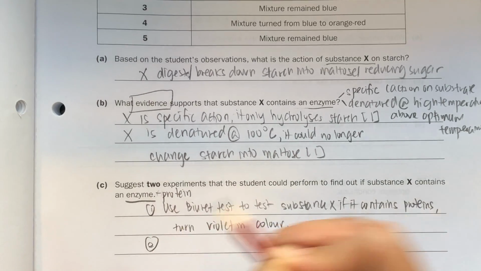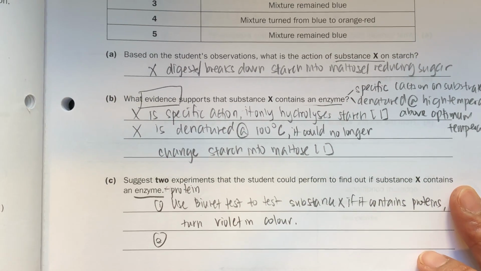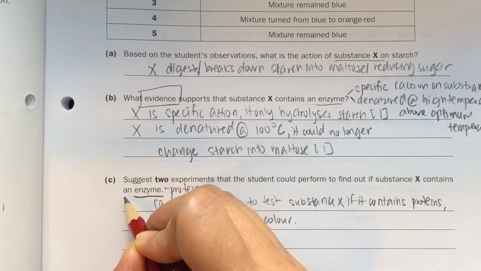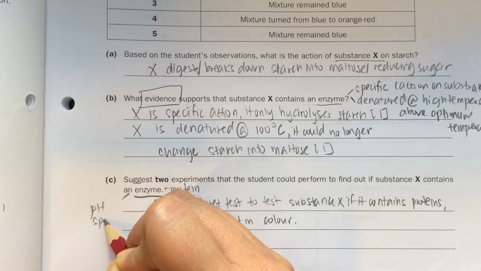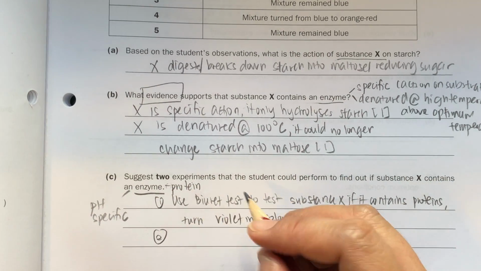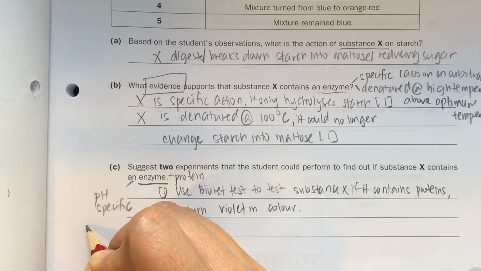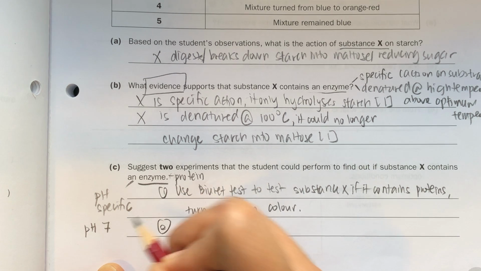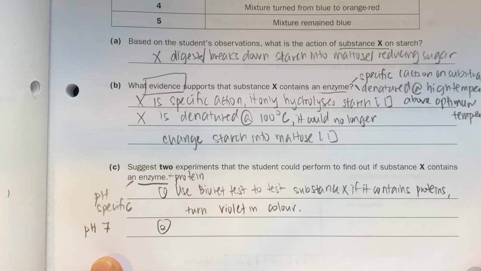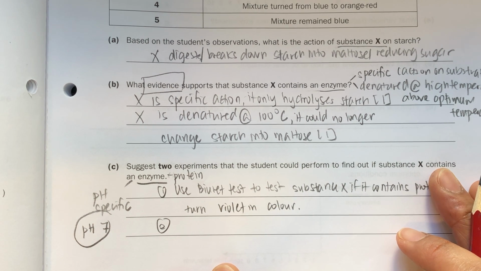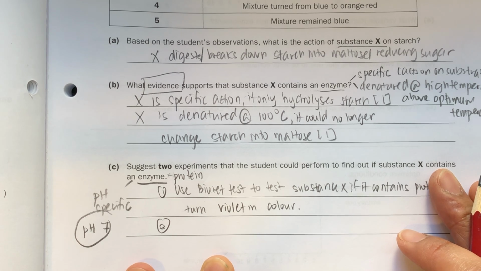The other one is to use the other characteristic of an enzyme, and that is that enzymes are pH specific. So in this experiment, the pH is pH 7 because of the distilled water as well as the starch suspensions, so it's pH 7. We could use other pH for the reaction mixture.